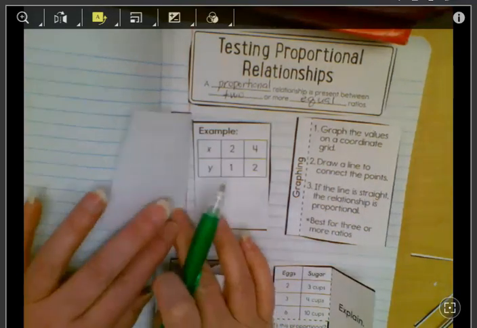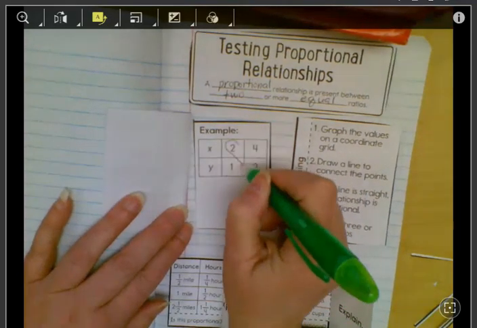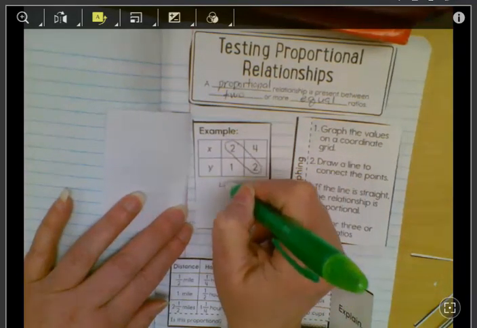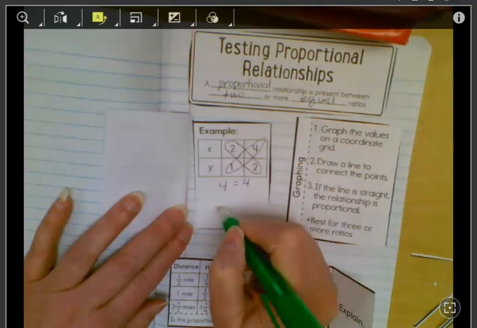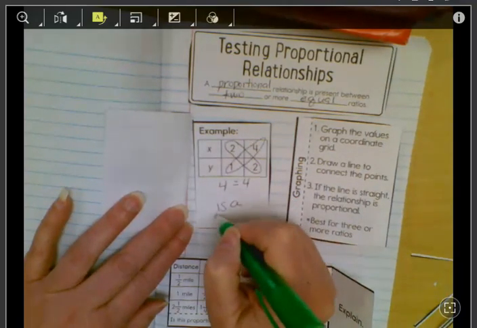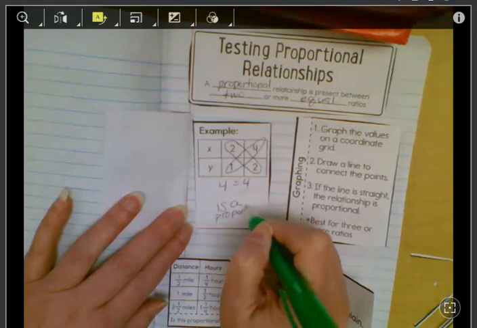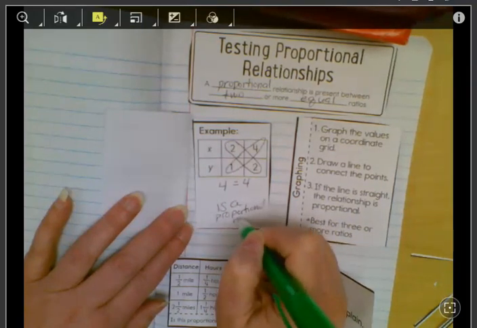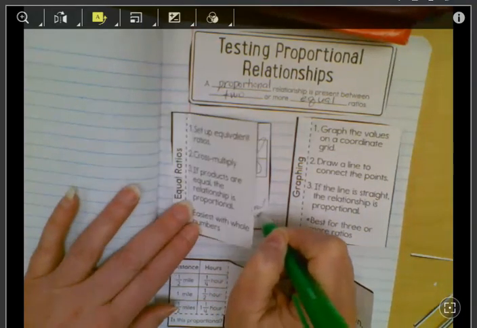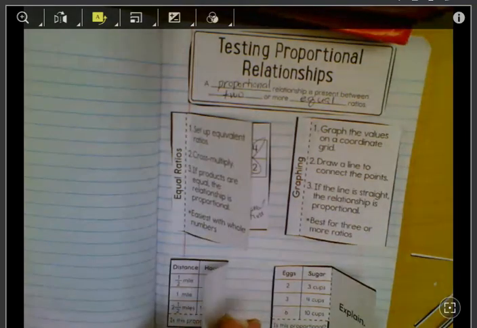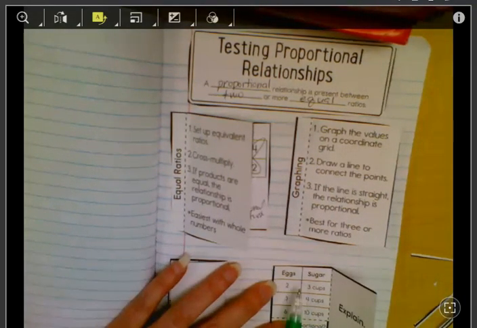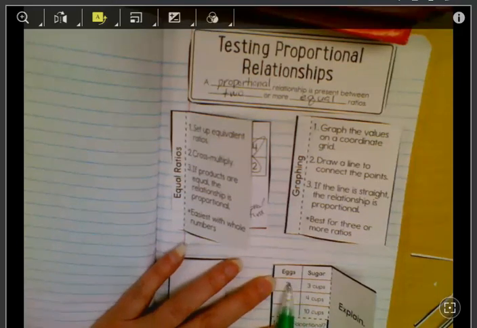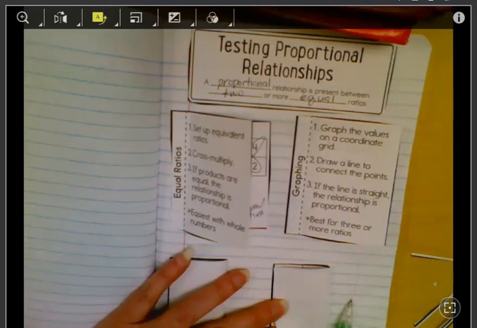So let's take a look in here. If I do cross multiplication, 2 times 2 is 4, and 4 times 1 is 4. So this is a proportional relationship. Okay, so then you will do the same, and I did this opposite. I should have put this one underneath of this one. You should be able to do this one now. You should decide if this is a proportional relationship and explain underneath here and then check with my book.